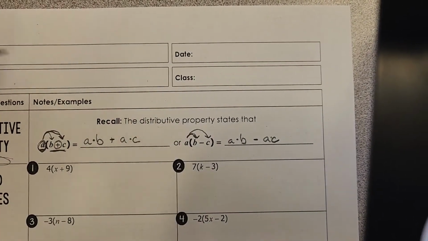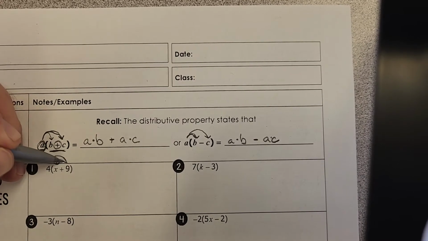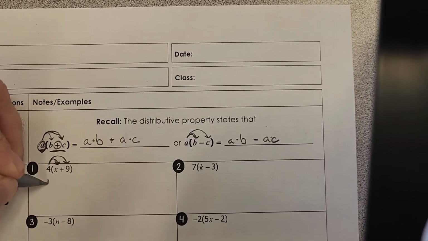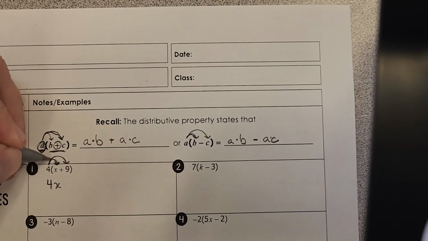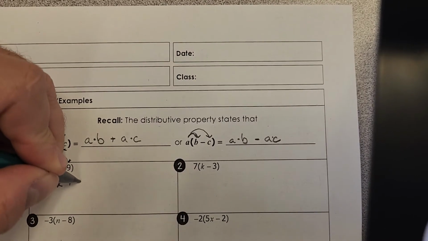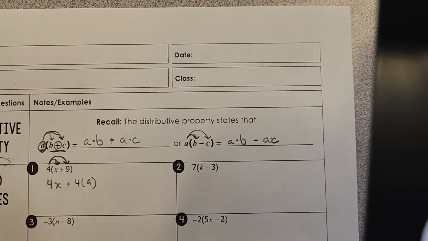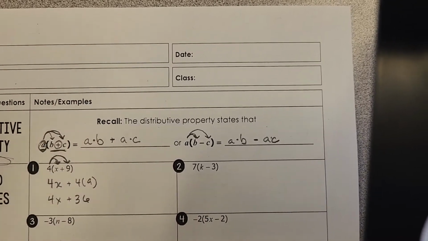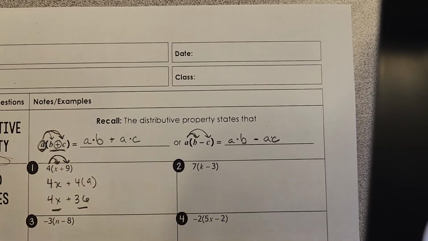So we look at example 1. It's 4 times x, and 4 times 9. That's what we're going to distribute. I'm going to start by doing the 4 times x, and 4 times x is just 4x. That's as far as we can take it. And then the second rainbow there is 4 times 9. We'll write it like this to start with, and then since we can actually do 4 times 9, we get 36. And that's where we have to leave it, because 4x and 36 are not like terms.